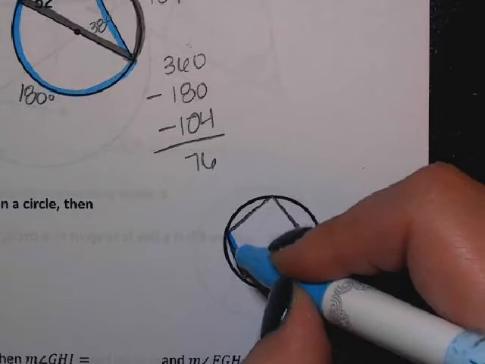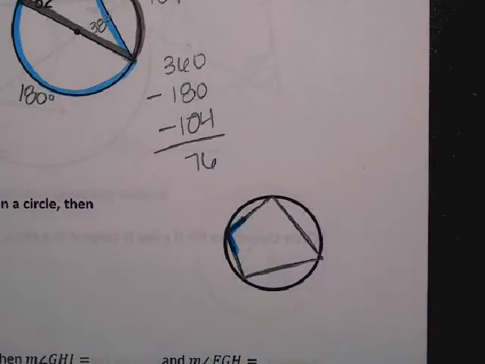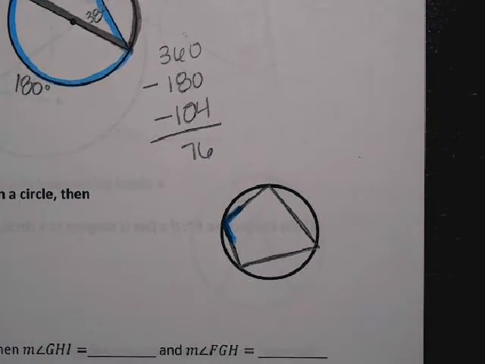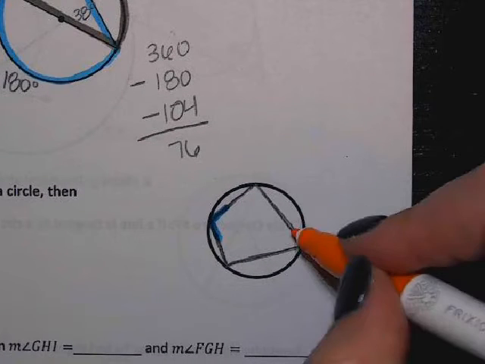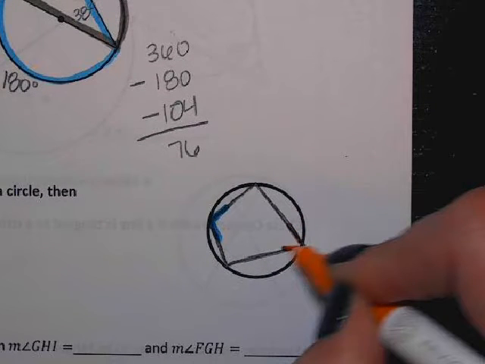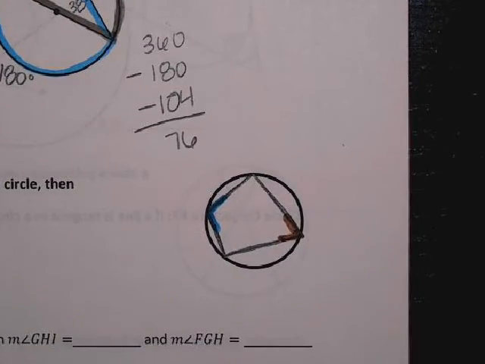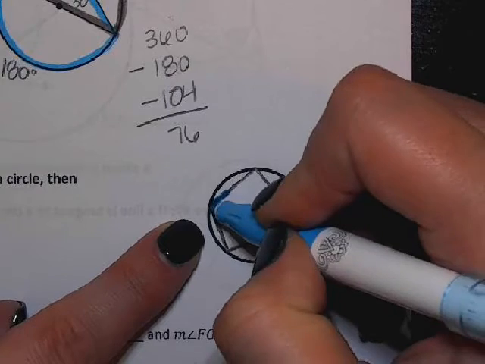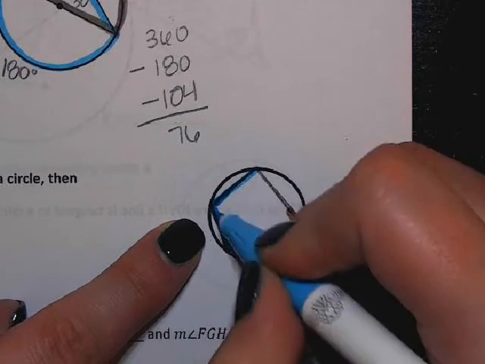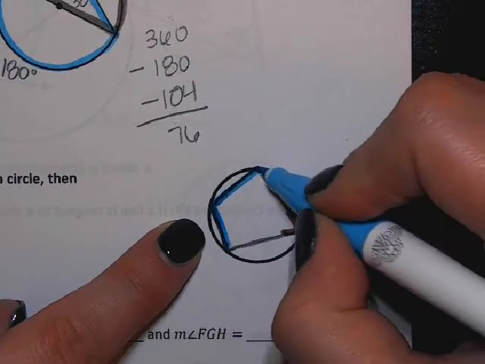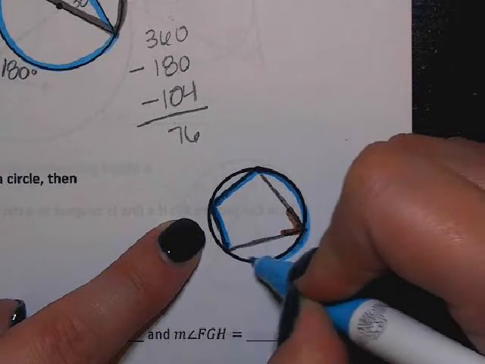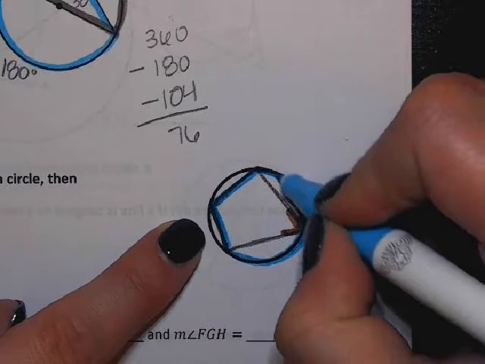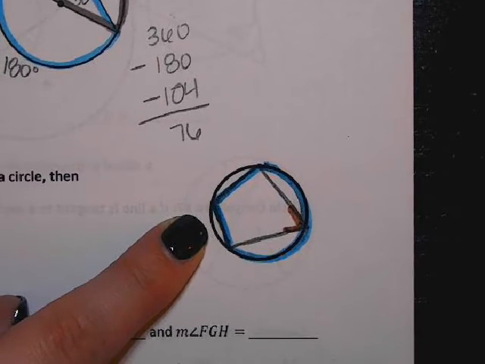Yeah. All right, so here's one angle, and then here's going to be the angle that's opposite of it, right here. I'm going to go ahead and show you what this is going to do, okay? So if I take the blue angle and I trace it out, just going to follow that blue angle out. Here's the arc that goes with the blue angle. Everyone see that? That's the arc that goes with the blue angle.